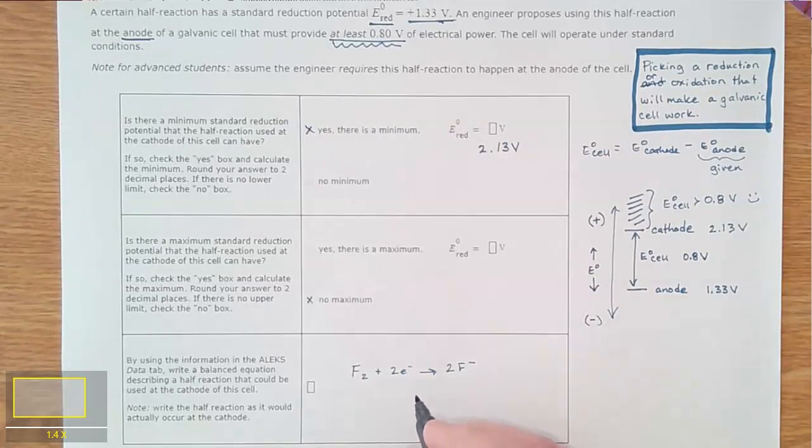I think that E0 for that is around 2.33 or something like that. So E0, whatever it is, is going to be greater than 2.13 volts.